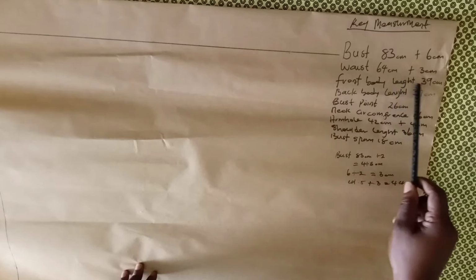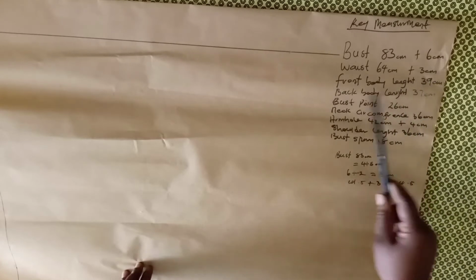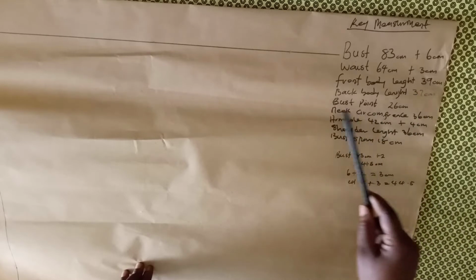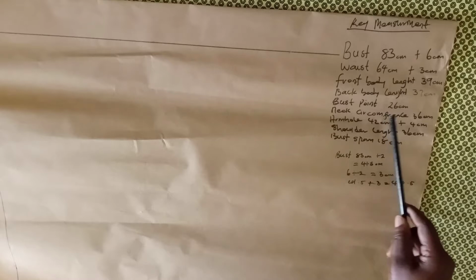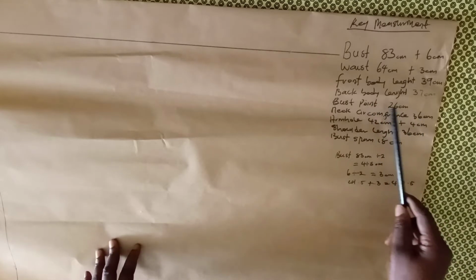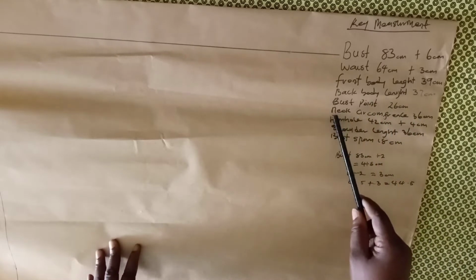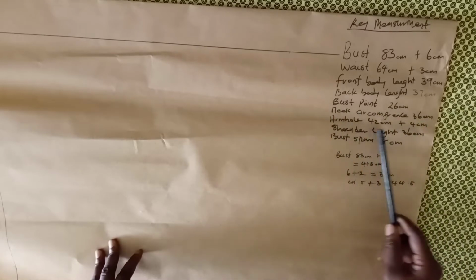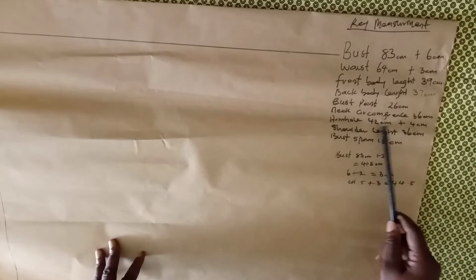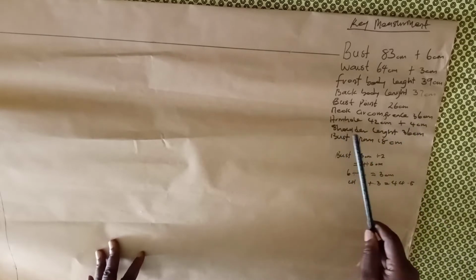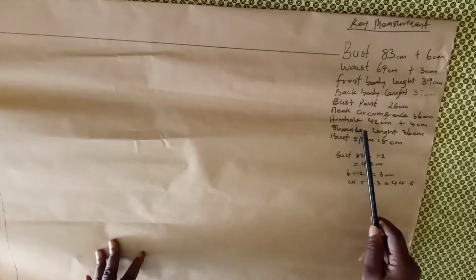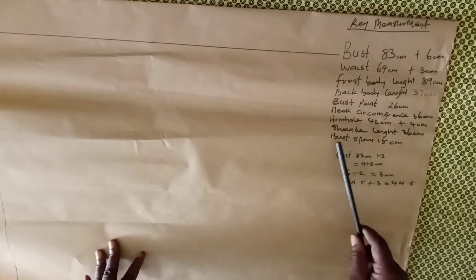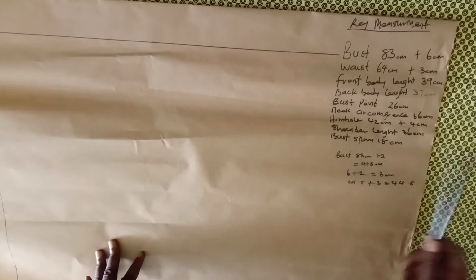The front body length is 39 centimeter, the back body length is 37 centimeter, the shoulder to the bust point is 26 centimeter, the neck circumference 36 centimeter, armhole circumference 42 centimeter plus 4 centimeter tolerance. We also have the shoulder length, 36 centimeter, then the bust palm, 18 centimeter.